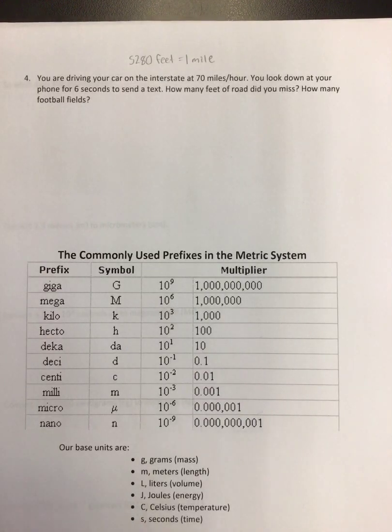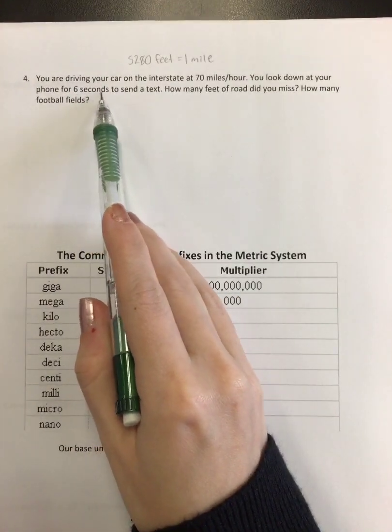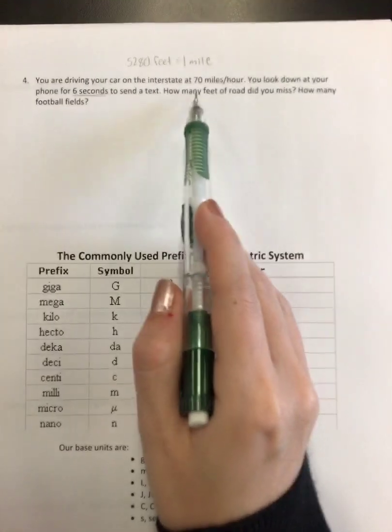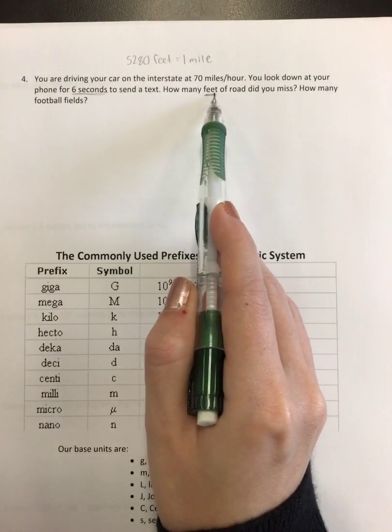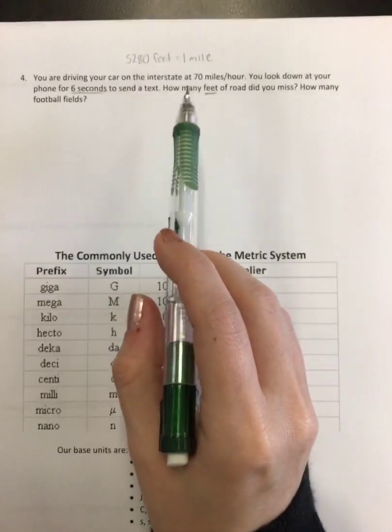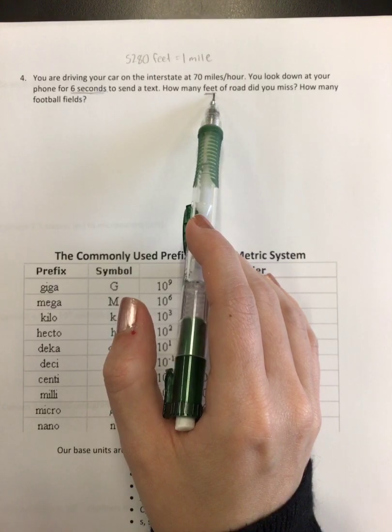So I'm just going to interject a little hint on here. What's hard about this problem? Well, it's hard because you're starting with seconds, pretty much. Just as a hint, you should start with seconds, and you're converting it to feet. If I look down for 6 seconds, how many feet did I miss? Those are very different units of measurement. This is time and this is distance.